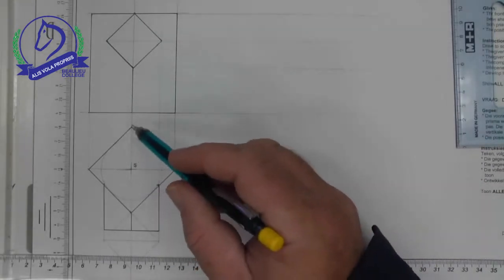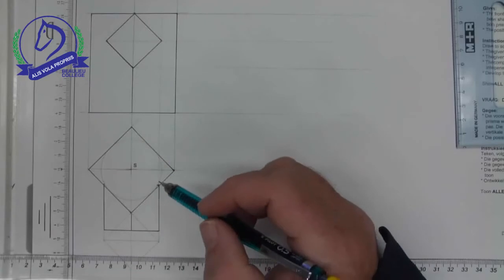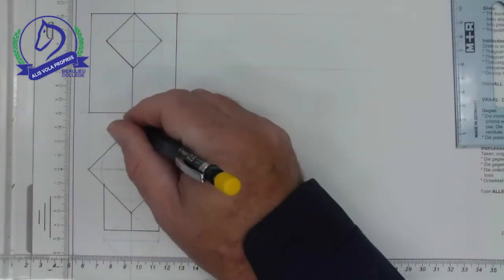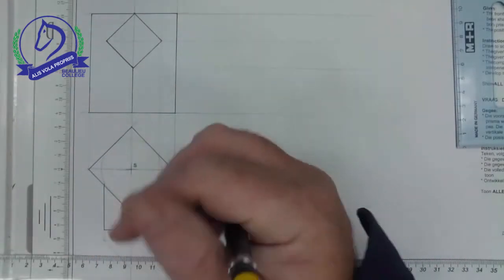At the same time, I'm just going to label the different parts of my branch pipe and main pipe. So I'm going to label the outside.